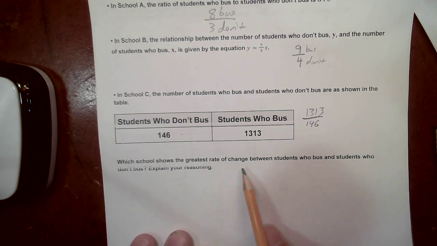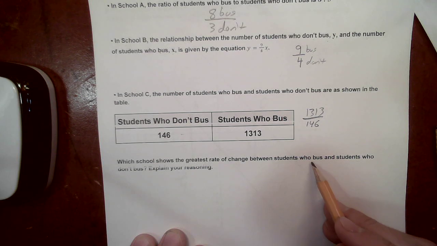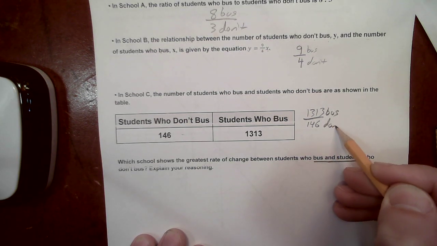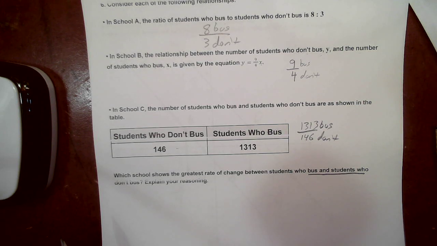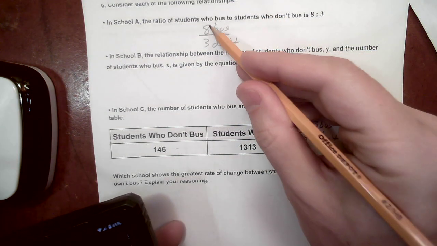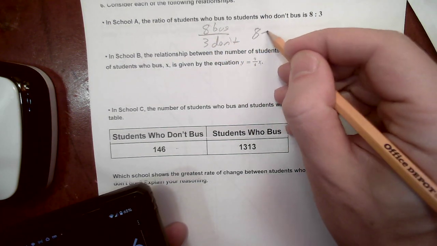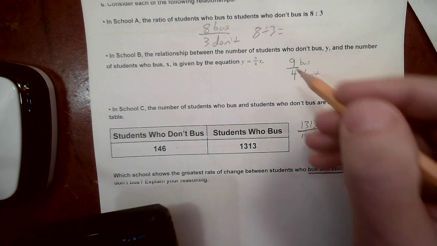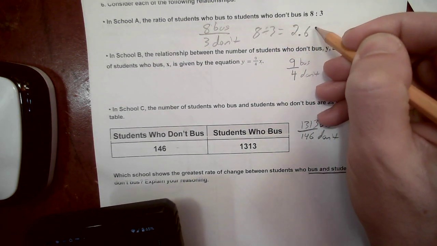Which school has the greatest rate of change between students who bus and students who don't bus? Okay, so this is important. So we've been writing them in the correct order. All right, so now each of these, they don't have the same denominator, so they're tough to compare. So we'll go ahead and divide. 8 divided by 3. And we're going to round if we need to round. So this is 2.6 repeating.